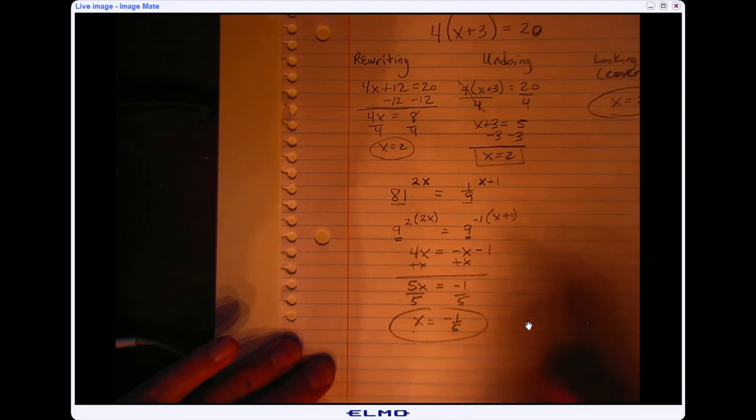So I'm going to add x to both sides to get the x on one side. So then I have 5x equals negative 1. If I divide by 5, my answer to make this one true would be x equals negative 1/5. And again, it follows the idea of rewriting it before you solve it.